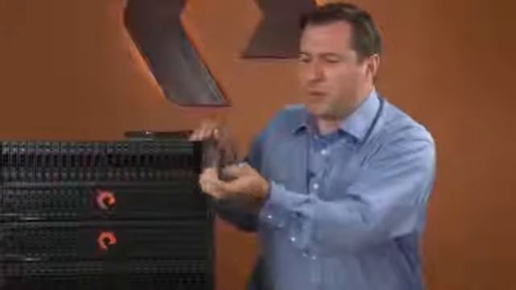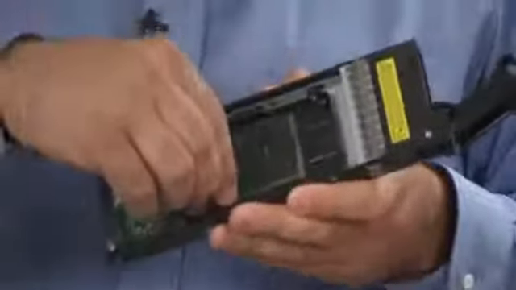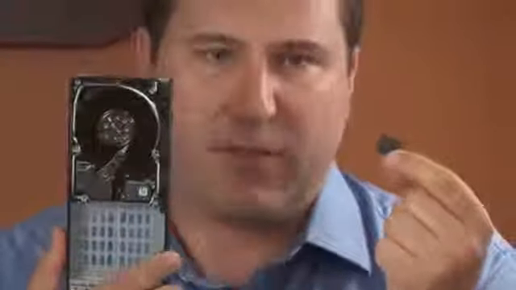In a Pure all-flash array, we use 100% solid-state disk. And the key advantage of solid-state disk is really the size of the medium. If you look at a flash system, the smallest medium of storage is a flash die, which in comparison to a disk drive has significant power and space advantages.